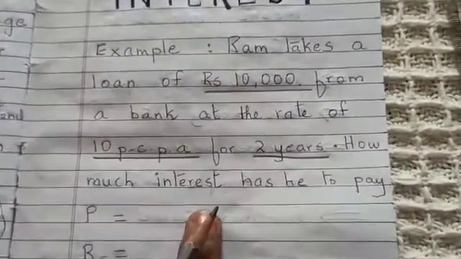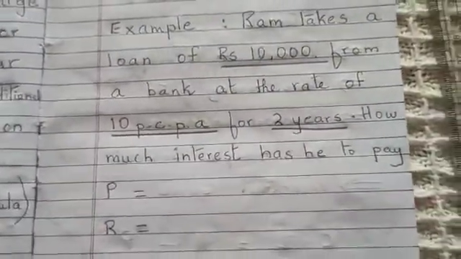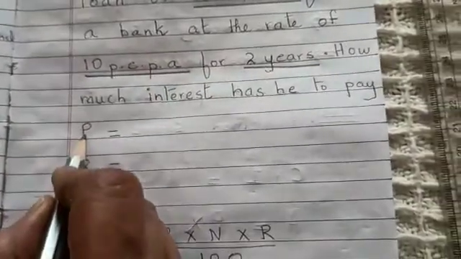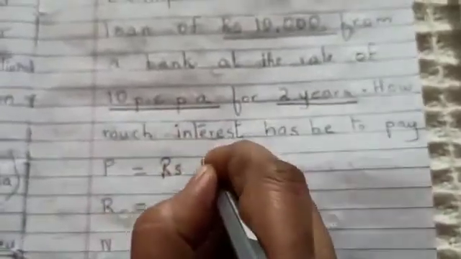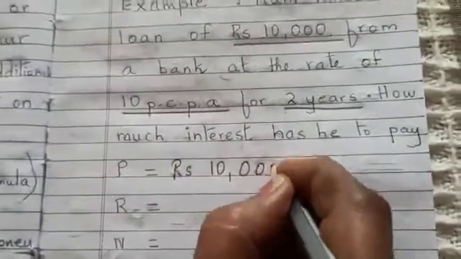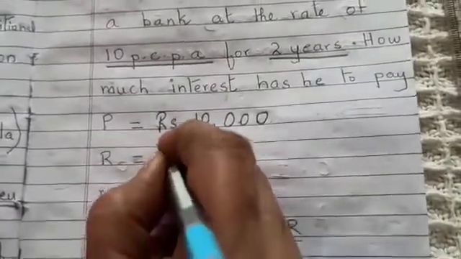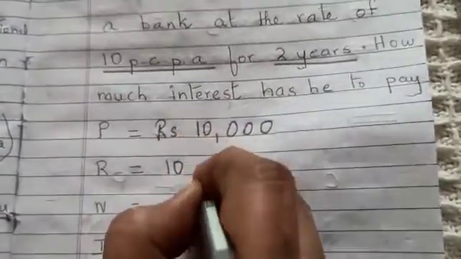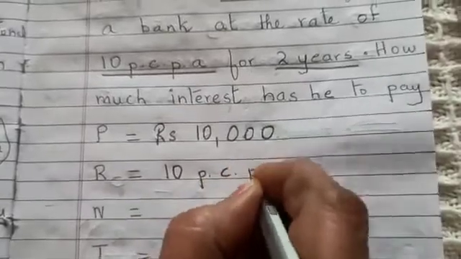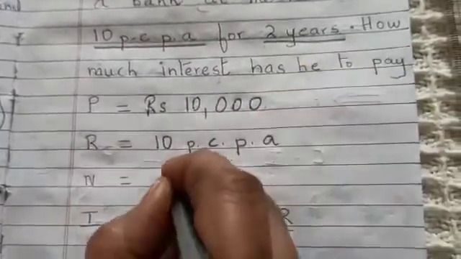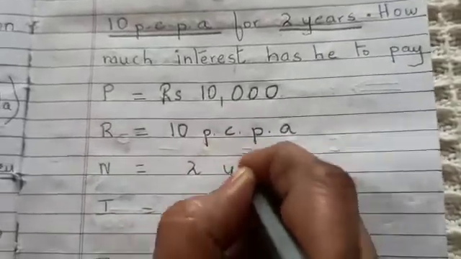How much interest has he to pay? Now let's write the data down. P is the principal, which is rupees 10,000. R is the rate of interest, which is 10 PCPA. N is the period, which is 2 years.